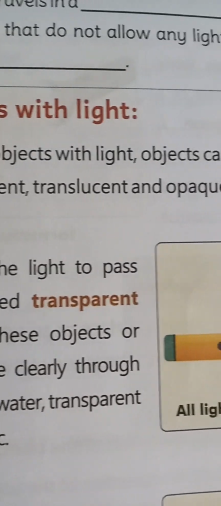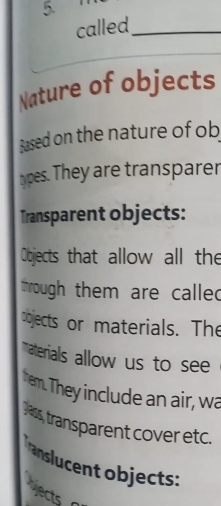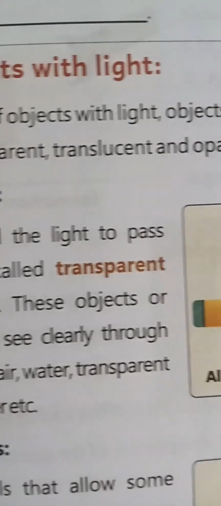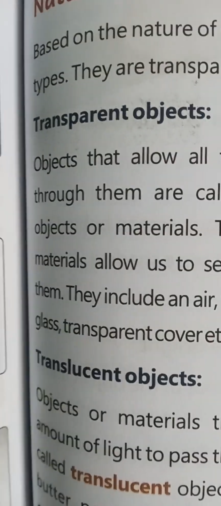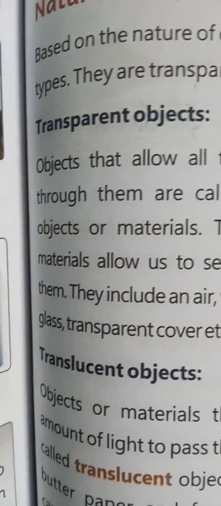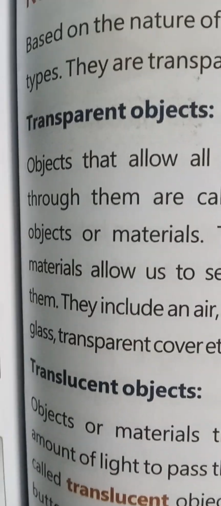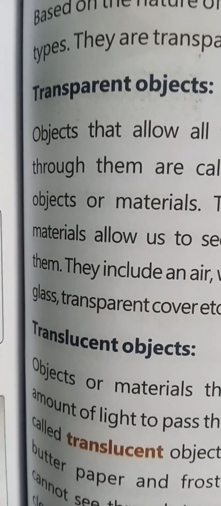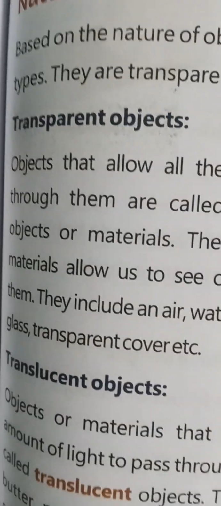Nature of the objects with light. Based on the nature of the objects with light, objects can be further classified into three types. There are transparent, translucent, and opaque objects. Objects that allow the light to pass through them are called transparent objects or materials. These objects or materials allow us to see directly, clearly through them. They include air, water, transparent glass, transparent cover, etc.